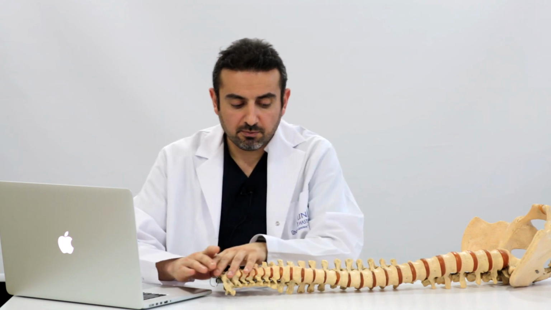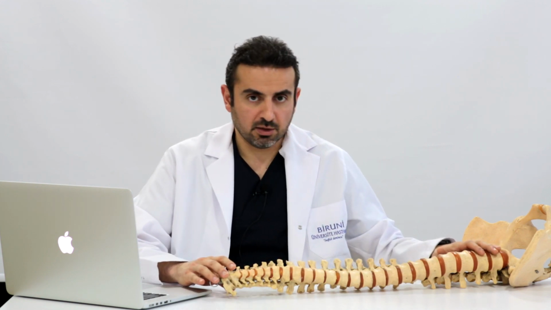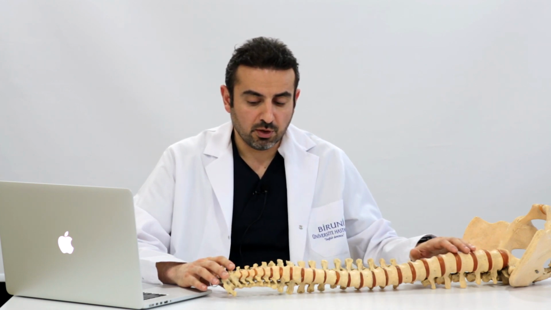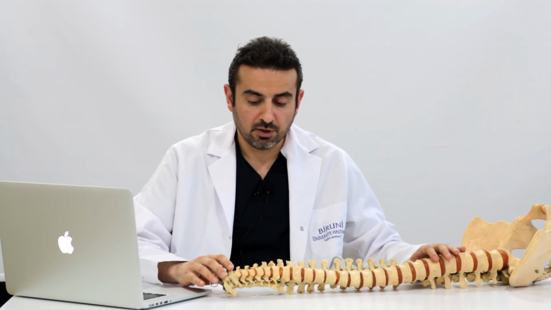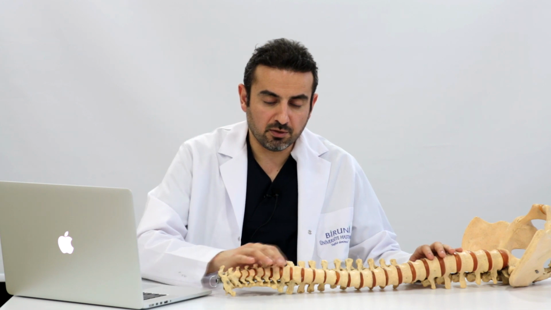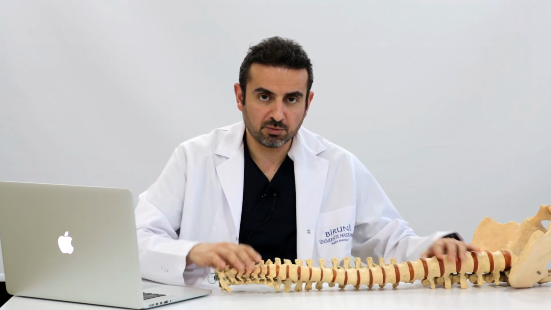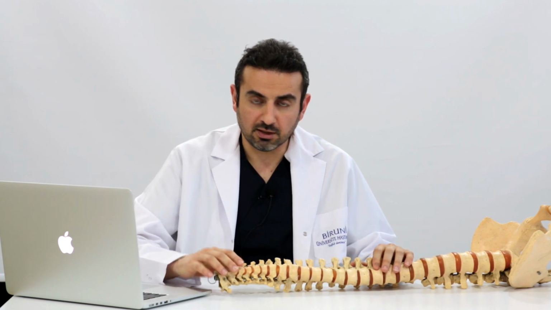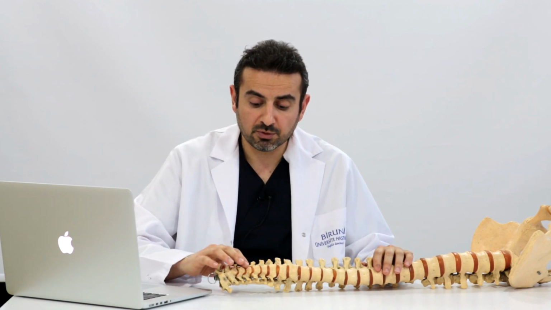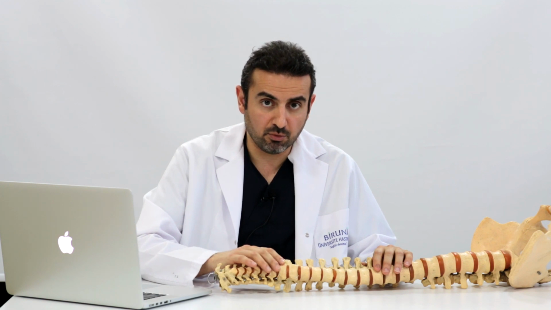So the human spine consists of many bones, as you can see here, and the joints between these bones. It's an elastic structure that allows our spine to move, and this elasticity actually comes from the joints between the bones.